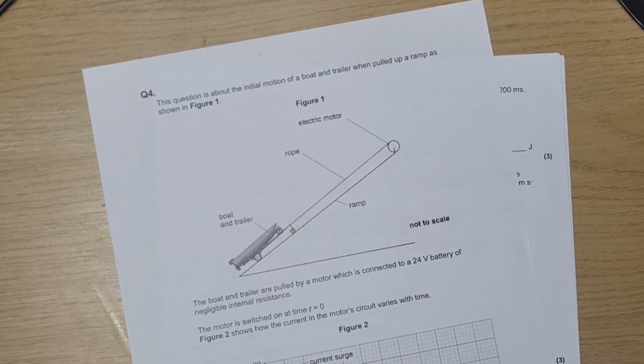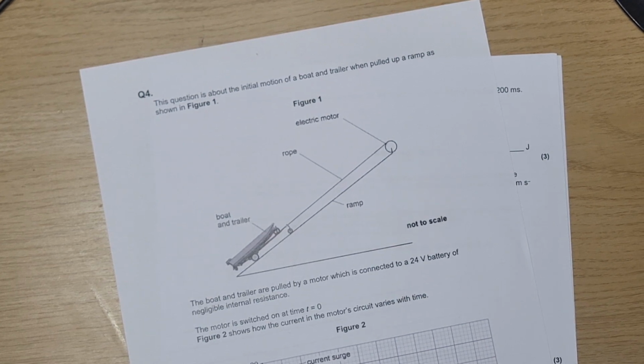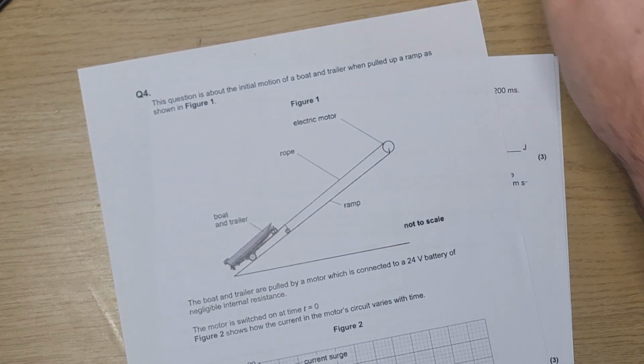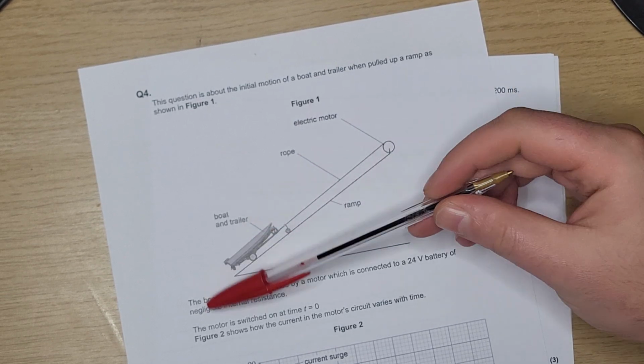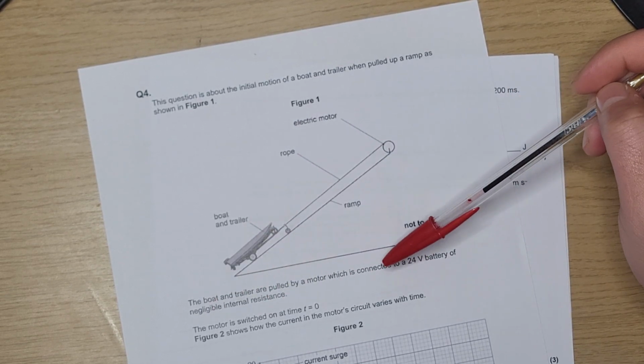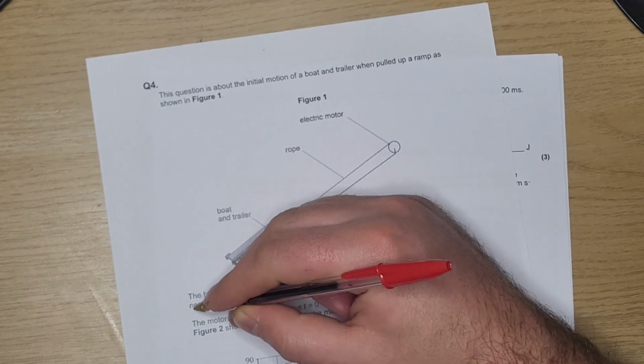Okay, so question 4. The question is about an initial motor of a boat and trailer and pull up a ramp as shown in figure 1. You can see the boat and trailer here obviously getting pulled up the ramp. The boat and the trailer are pulled by a motor which is connected to a 24-volt battery of negligible internal resistance. Okay, nice indication there.